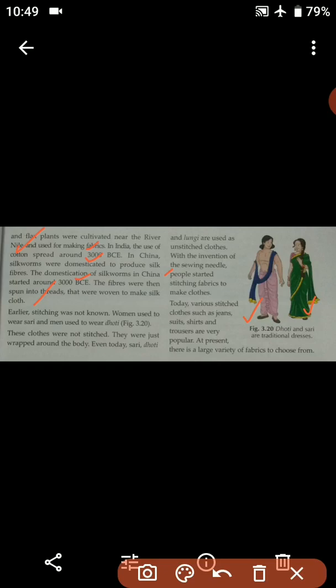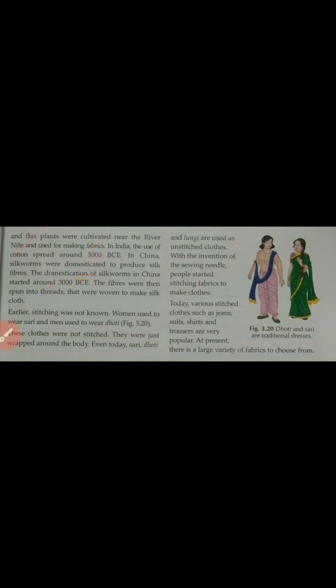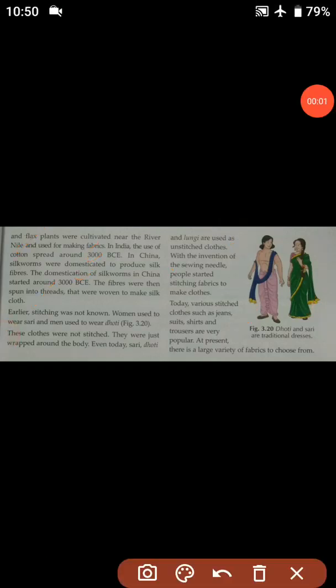Even today, sari and dhoti as well as lungi are used as unstitched clothes. So we all know that sari, dhoti and lungi are used as unstitched clothes. Okay. With the invention of the sewing needle, people started stitching fabrics to make clothes. So students, after inventing the sewing needle, people finally started stitching fabrics to make different clothes.